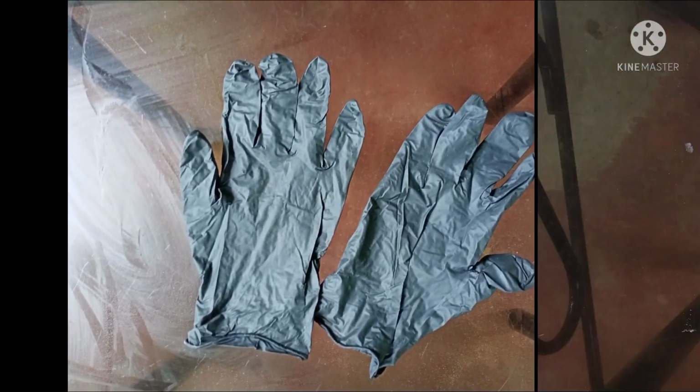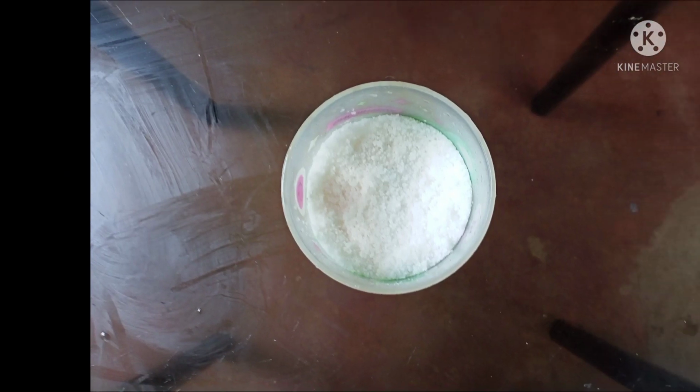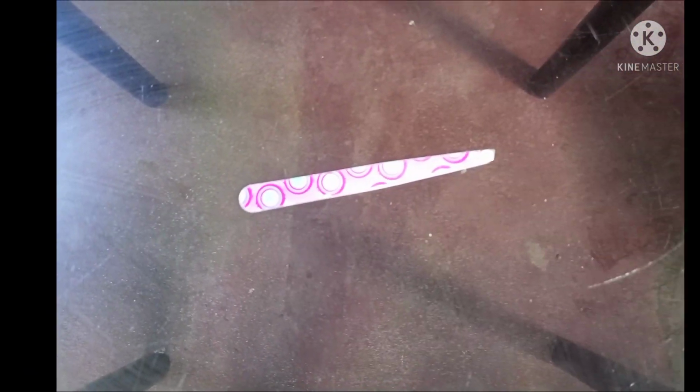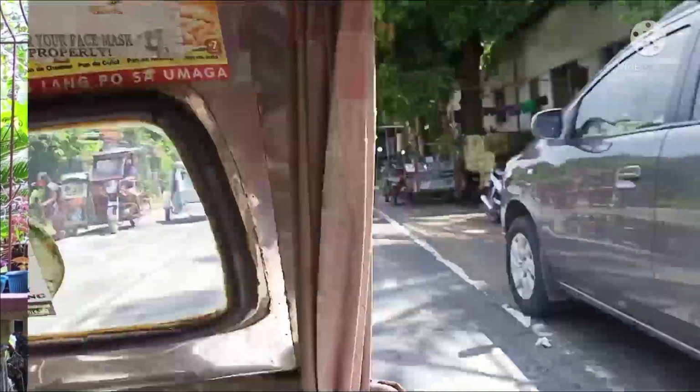And before we proceed on all those experiments, let us show the materials and tools we will be using. Okay, now that the materials and tools are out of the way, let me share how I gathered some tools and materials. Transition to Vlogger Jaero in 3, 2, 1.